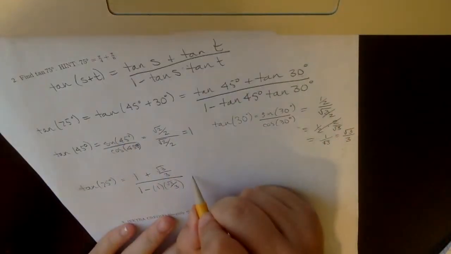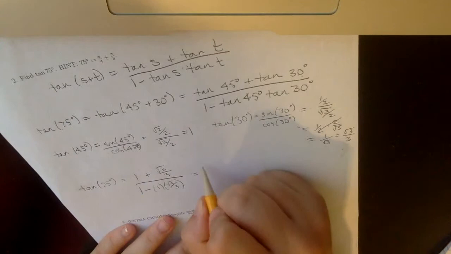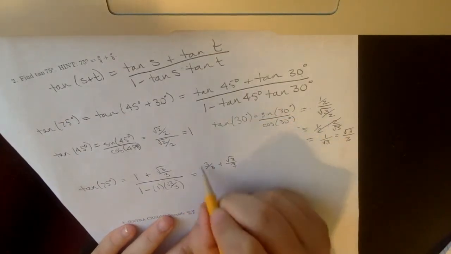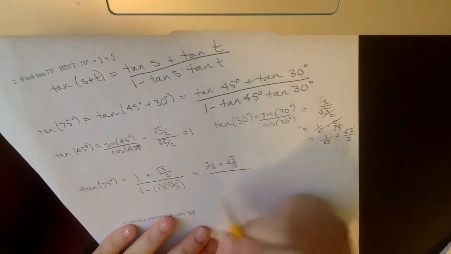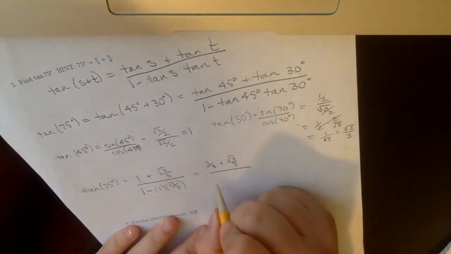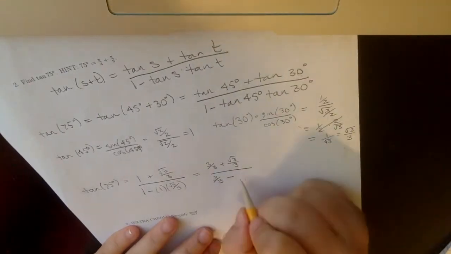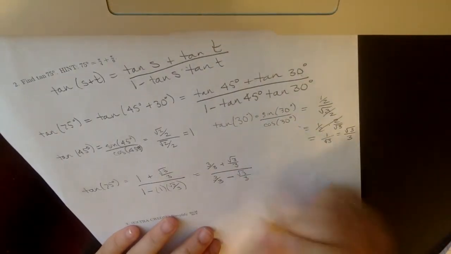Now doing a little simplification, I'm going to rewrite 1 as 3 over 3. So I got 3 over 3 plus root 3 over 3 all over 1 I'm going to write as 3 over 3 minus 1 times root 3 over 3 is just root 3 over 3.